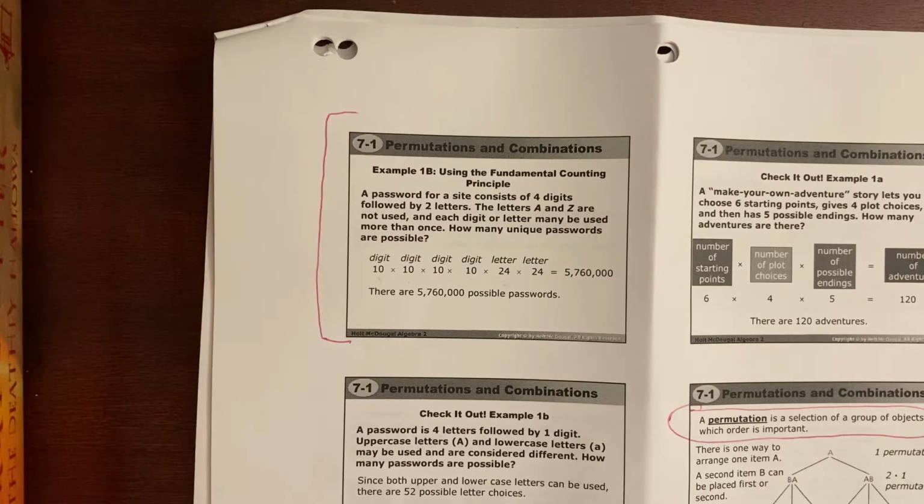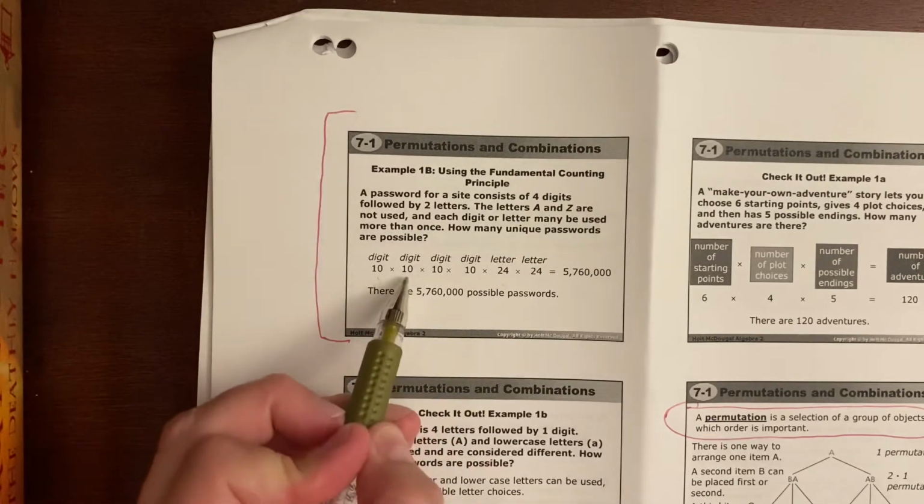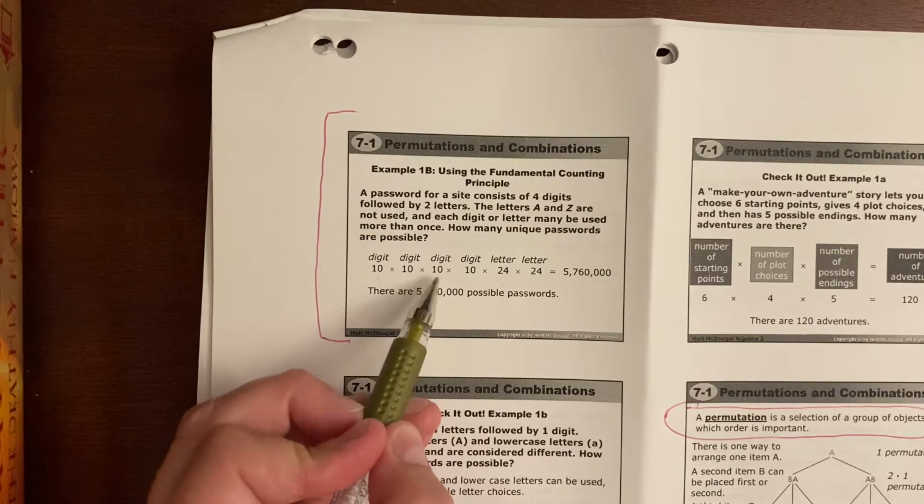Okay, so our password has 6 spots to fill. Digit, digit, digit, digit, letter, letter. For the first spot, we have digits 0 through 9, so that's 10 options. And because we can reuse digits, in our second spot we still have 10 options. We have 0 through 9.